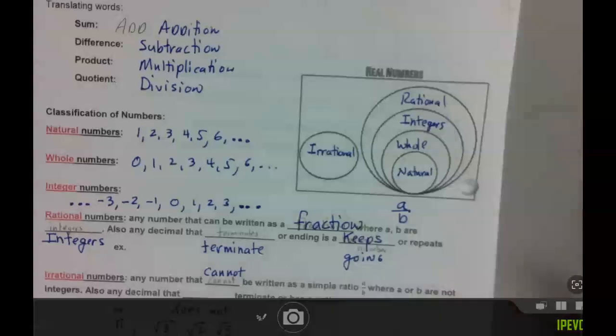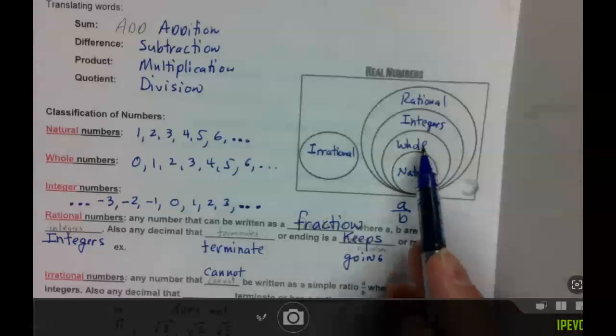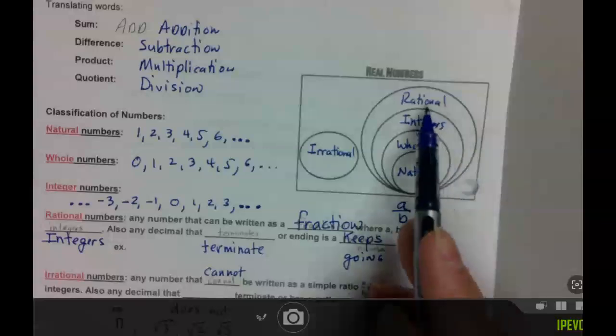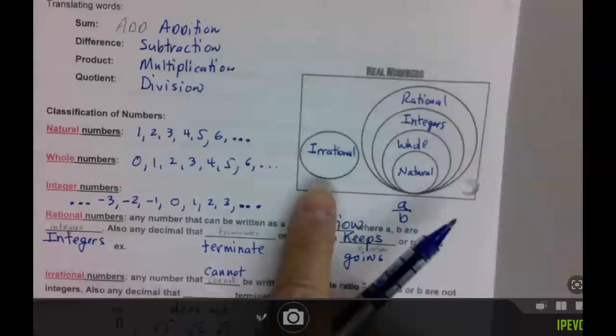Agreed? So let's say I have 7. Is 7 a whole number? Yep. Is 7 an integer? Yep. Is 7 a rational number? Yeah, because I can write 7 as a fraction, 7 over 1, correct? 14 over 2. Does that make sense? Okay. Irrational's over here by itself, isn't it?